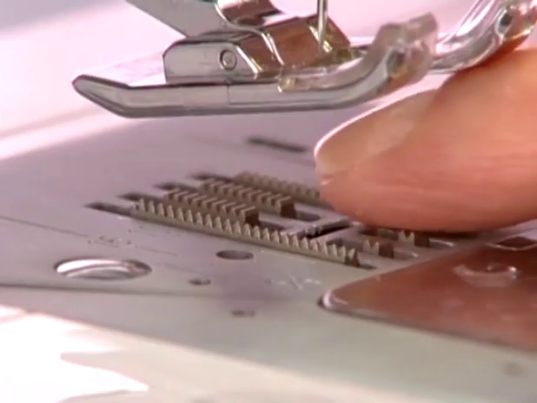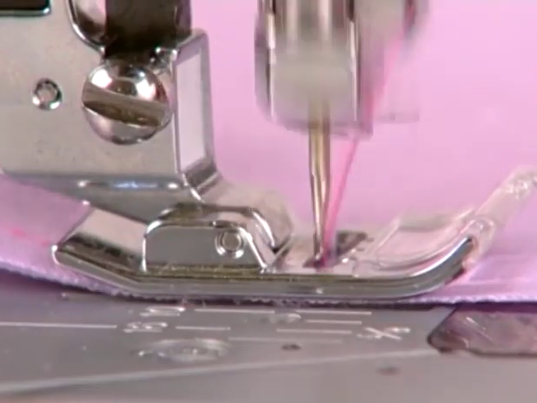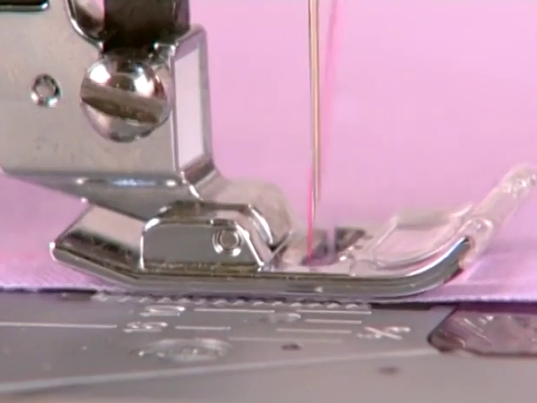Feed dogs are located under the presser foot. They move in a front-to-back motion to draw the fabric through the machine as you sew.